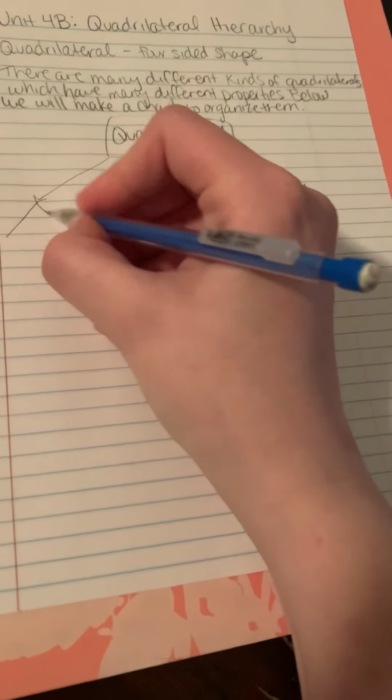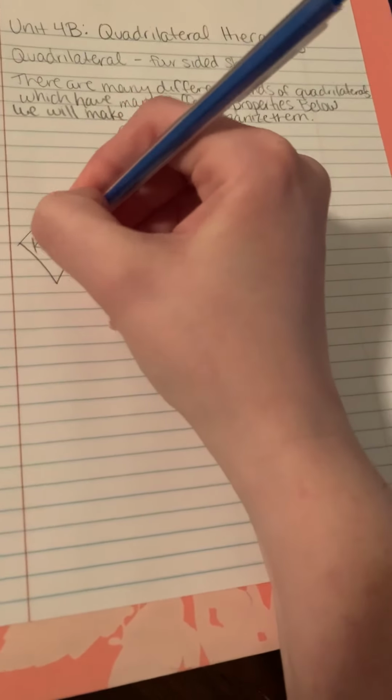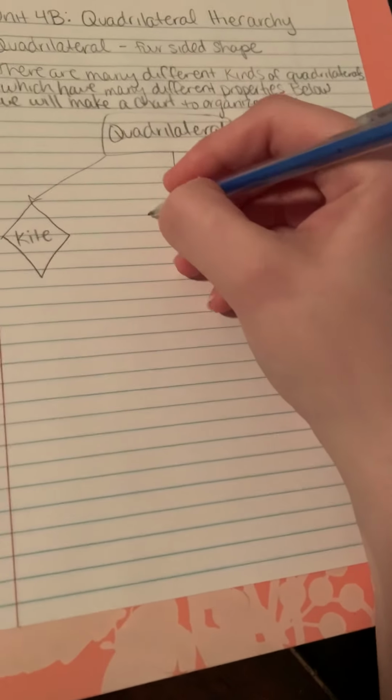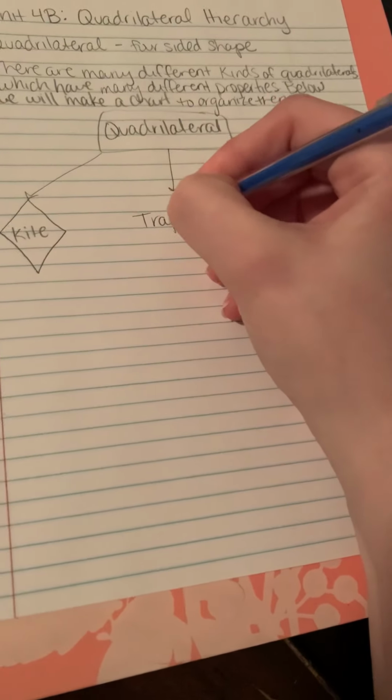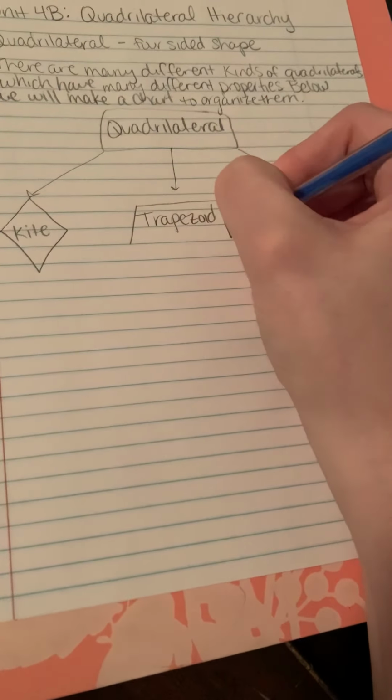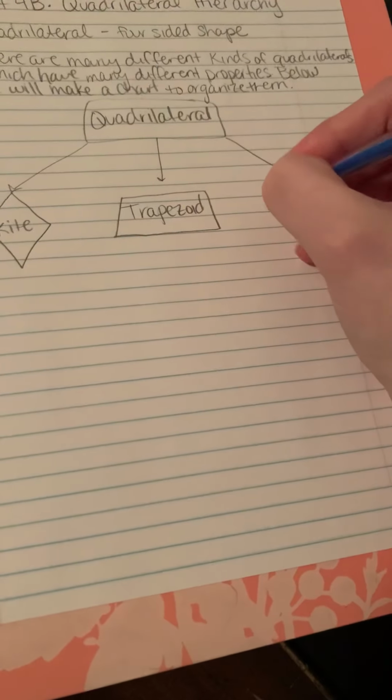Okay, one of those being a kite, one of those being a trapezoid, and one of those being a parallelogram.